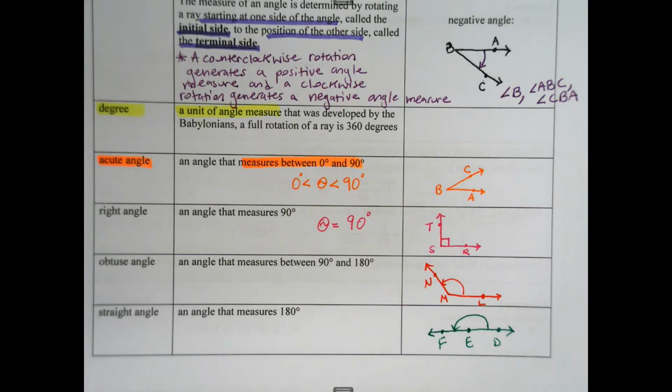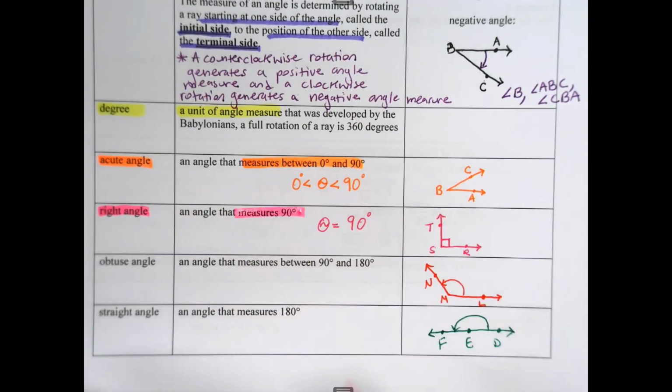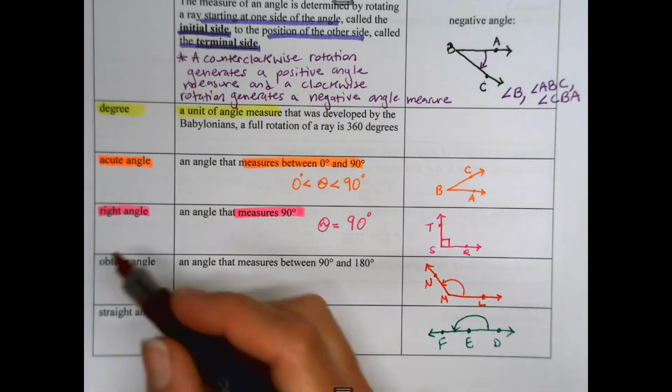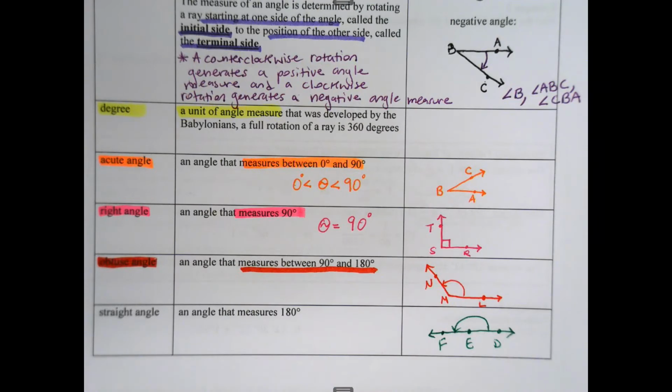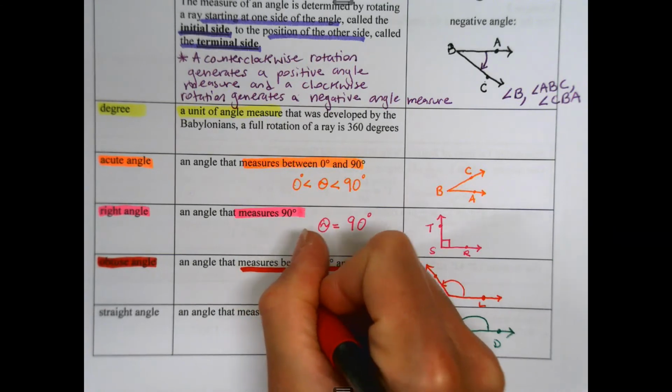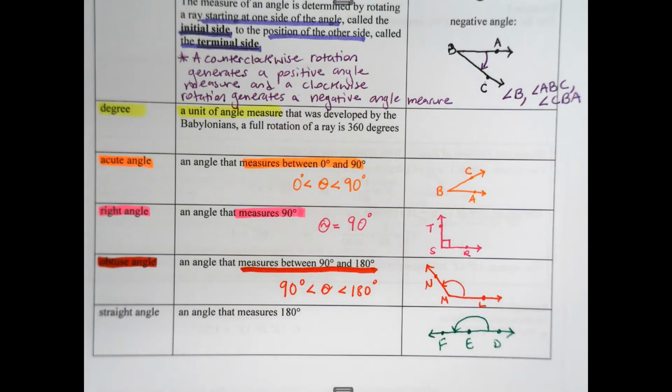A right angle is an angle that measures exactly 90 degrees. And an obtuse angle is an angle that measures between 90 degrees and 180 degrees. It's not going to measure 90, it's not going to measure exactly 180, but it will always be between 90 and 180 degrees. And a straight angle is an angle that measures exactly 180 degrees.